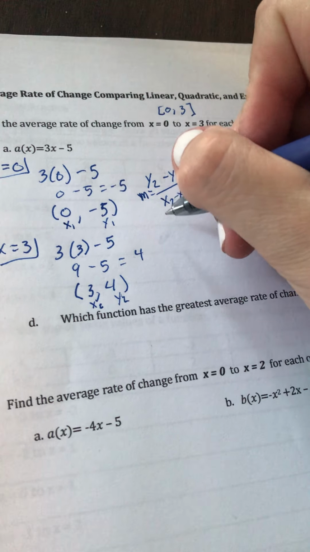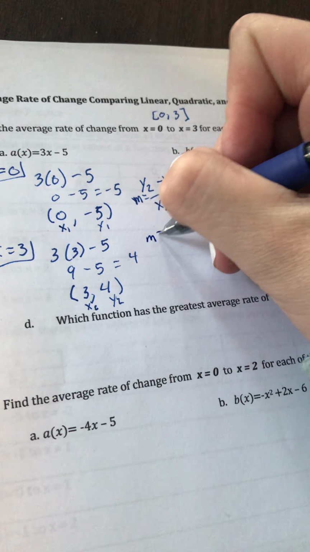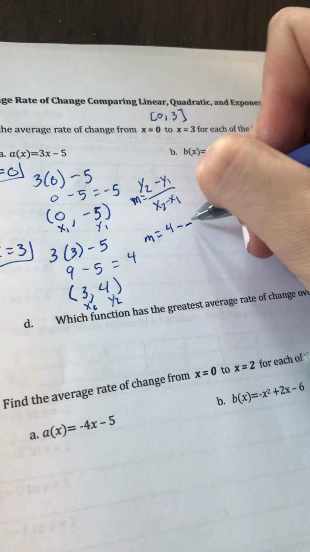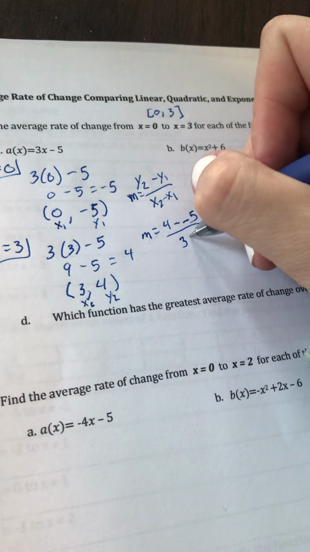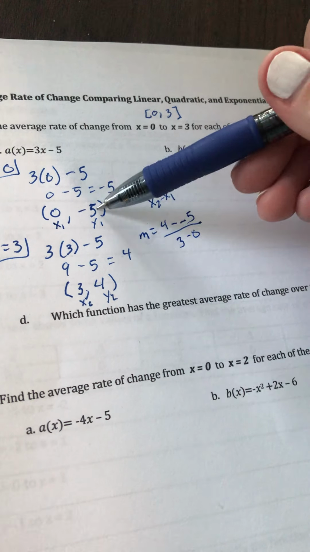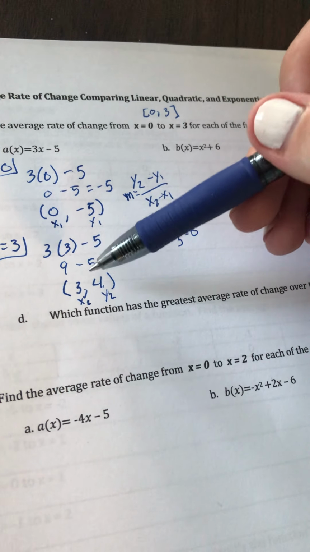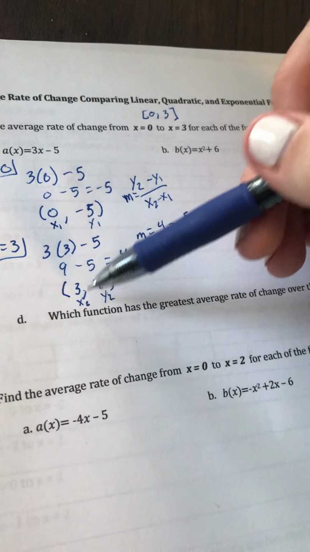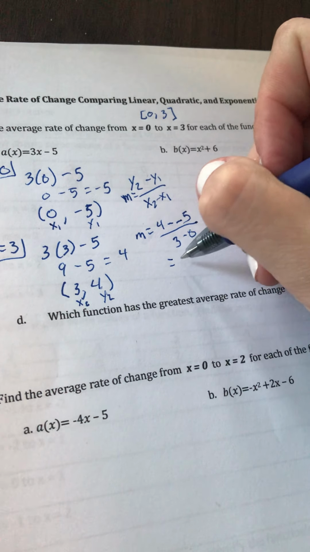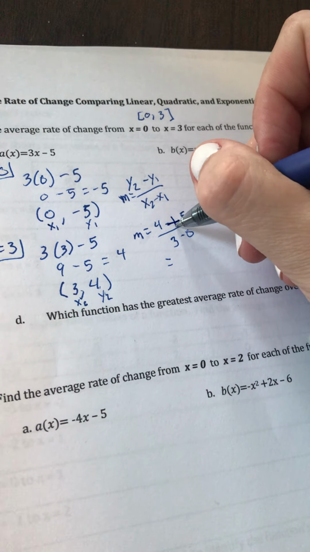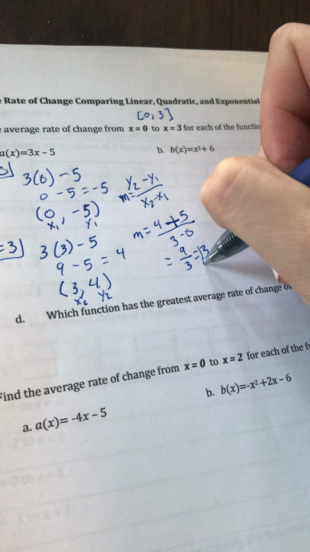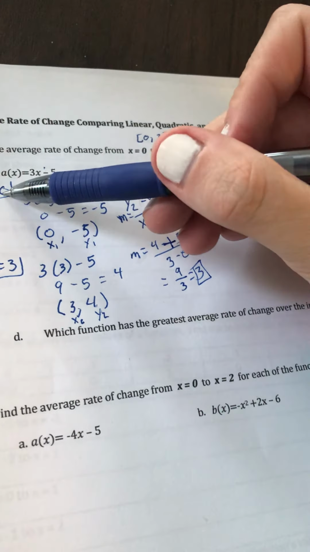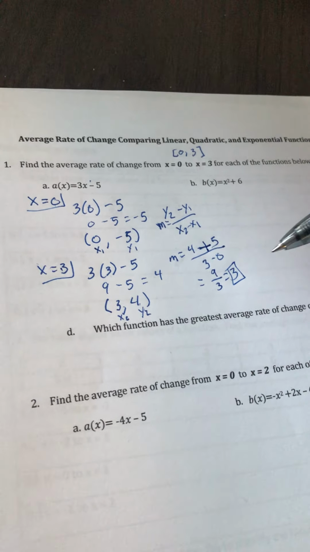So I'm going to do y2, which was 4, minus a negative 5 all over 3 minus 0. So again, I just took the difference, I subtracted my 2 y values and put them over my 2 x values. And then 2 negatives make a positive. So this is 9 divided by 3, or 3. So my average rate of change for this first equation from 0 to 3 is 3.